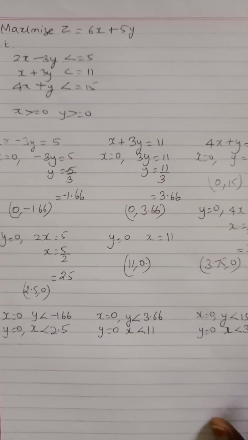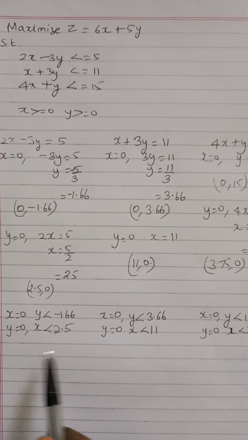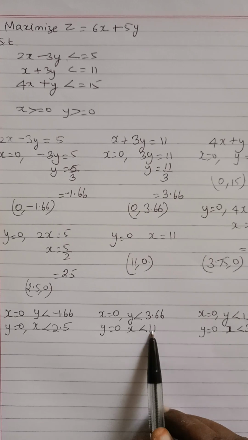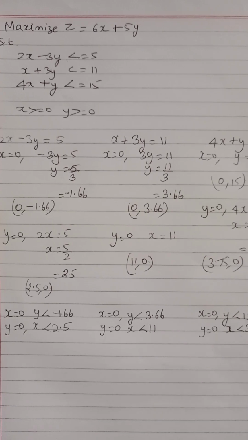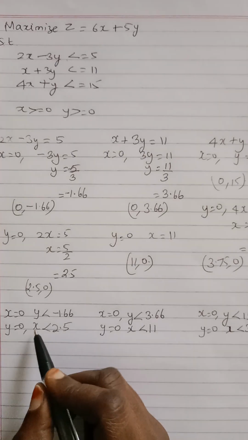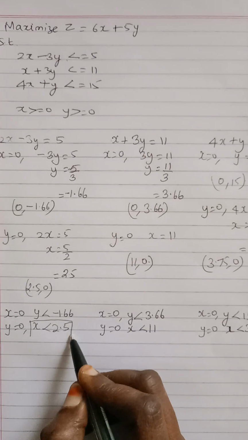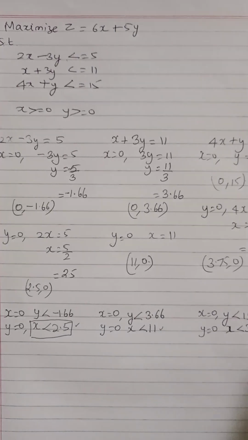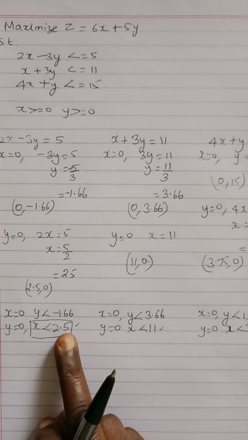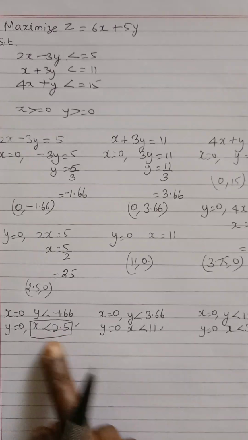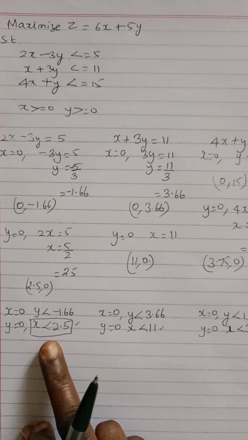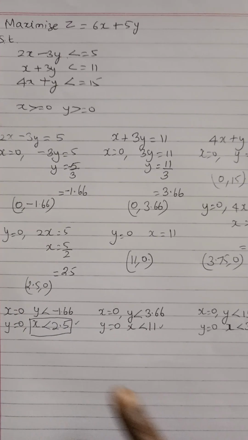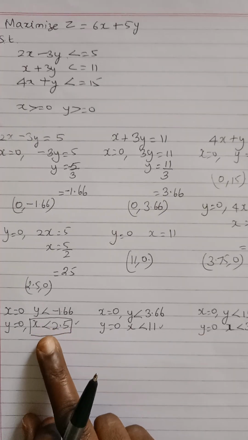Now you see these three conditions, you can leave out this one. So find out what are the values of x. So x is less than 2.5, x less than 11, x less than 3.75, which means you have to take this point. I will take this point because all the other points will come under this one, because x less than 2.5 means it is less than 11 and less than 3.75. So all these conditions will be satisfied, so you take this point.